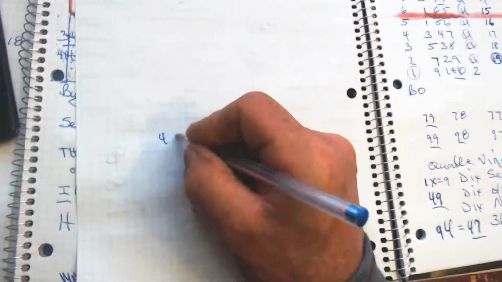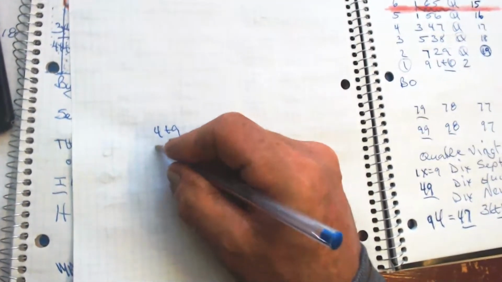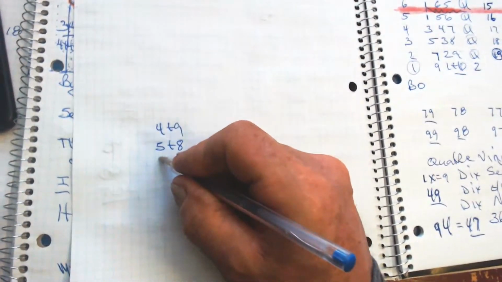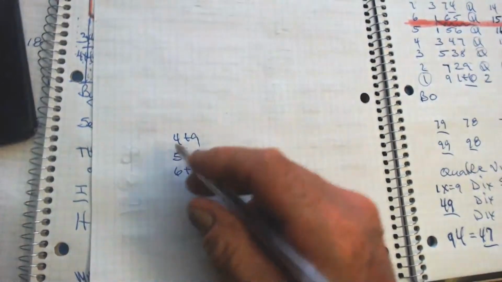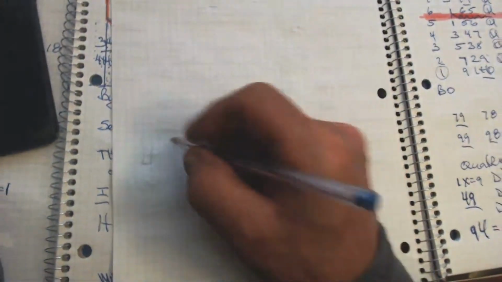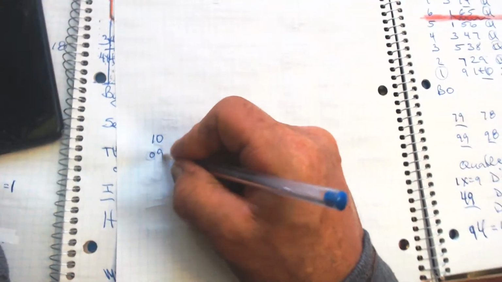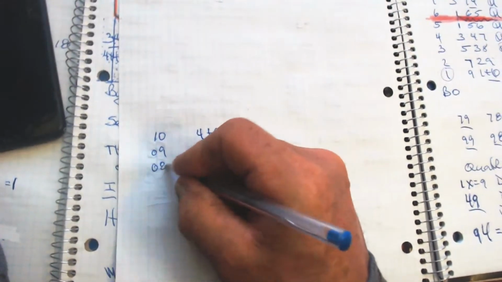And the first 13 is 4 and 9. The second 13 is 5 and 8. The third 13 is 6 and 7. Now, these three numbers have a reverse to them. The reverse of 4 is going to be actually 10 or 1. The reverse of 5 is going to be 0.9. The reverse of 6 is going to be 0.8.